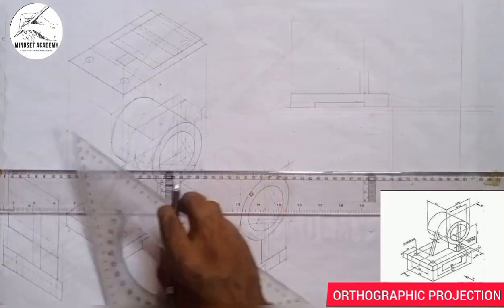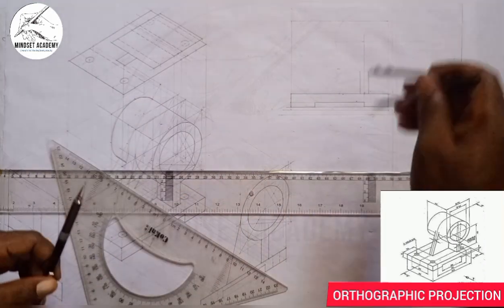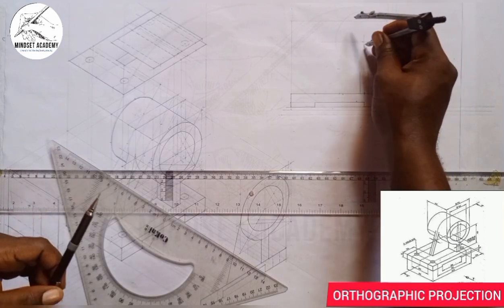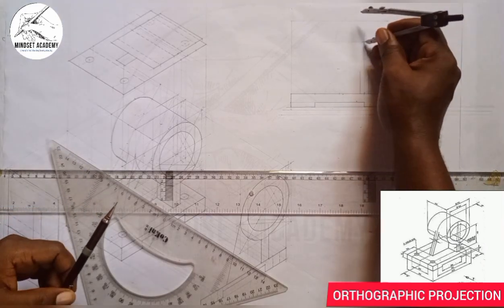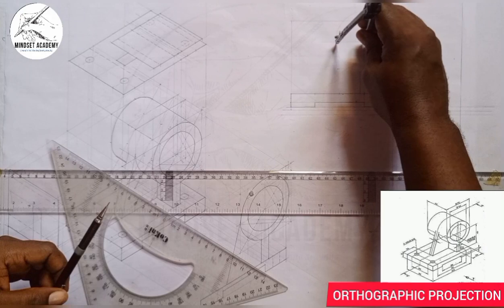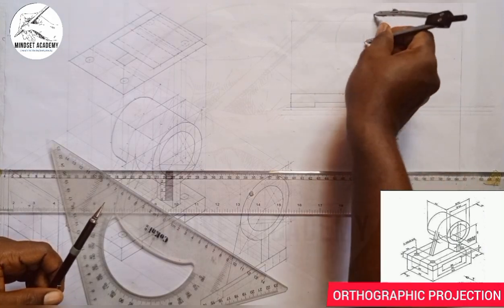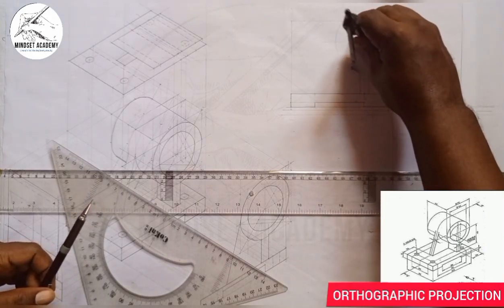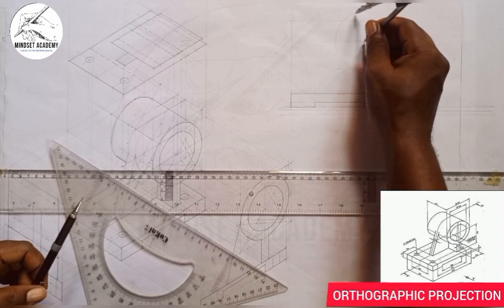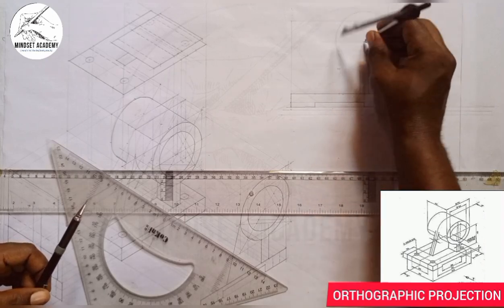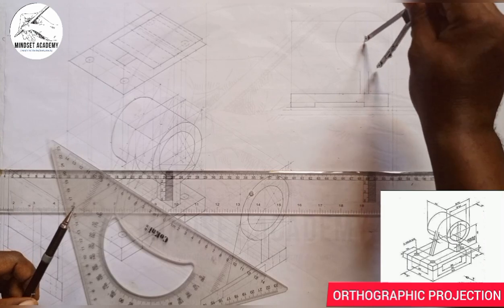And I can easily thicken it now. So from here, I will thicken it.